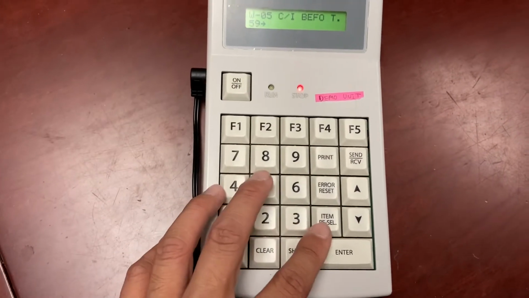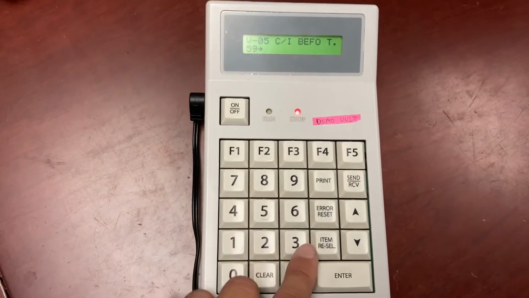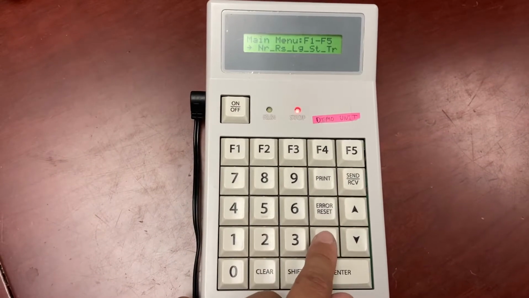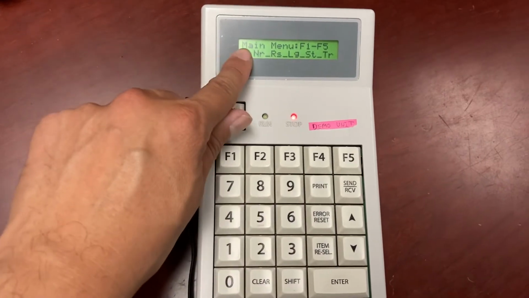To go back, it's going to be the item resell key. That's the equivalent of a back button. We're going to press it multiple times to go back to the main menu.